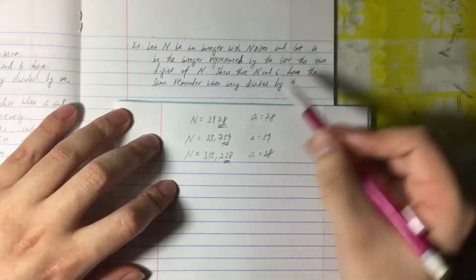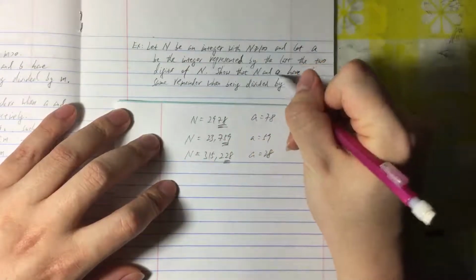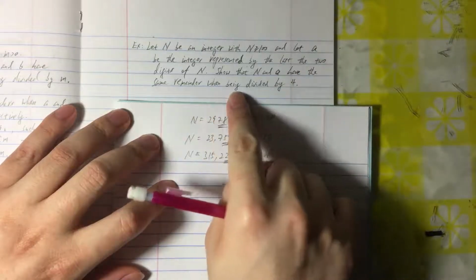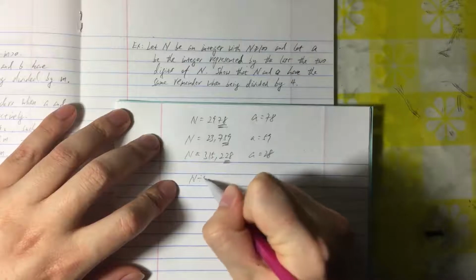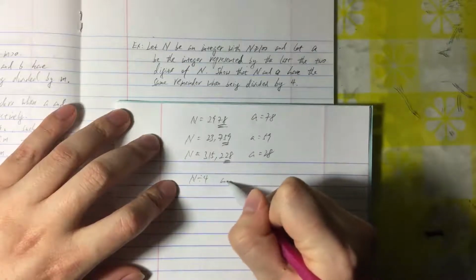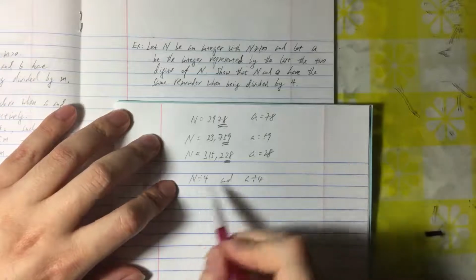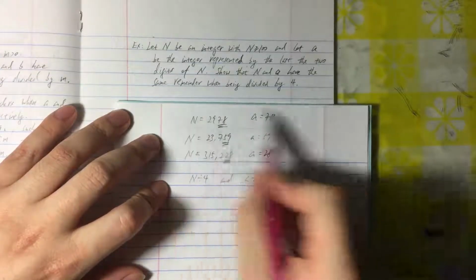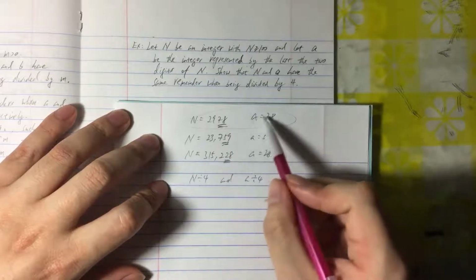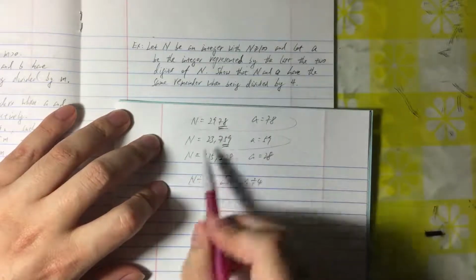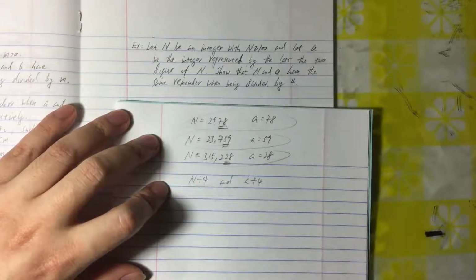That's what it means. And this problem says n and a have the same remainder when being divided by 4. That means if I take n divided by 4 and a divided by 4, they must have the same remainder, for every pair here. That's what this problem says. Let's prove it.